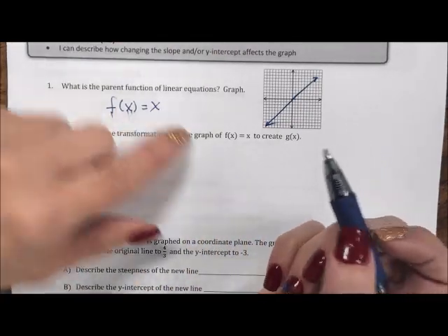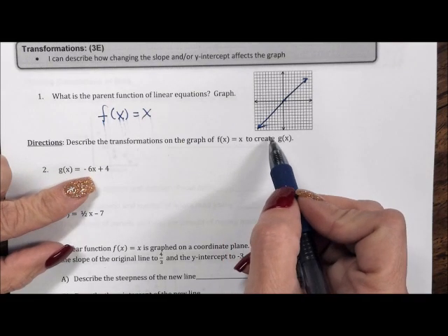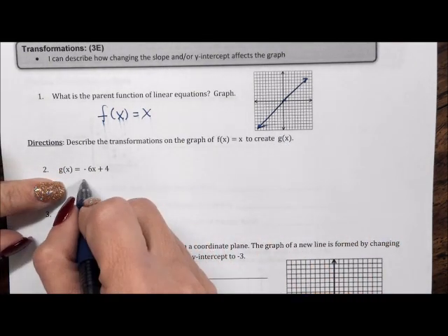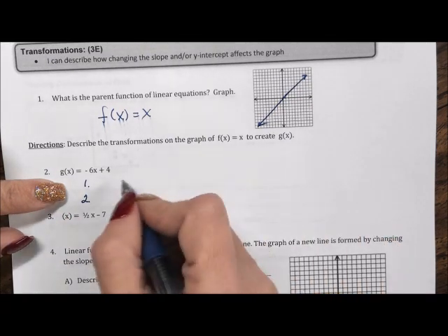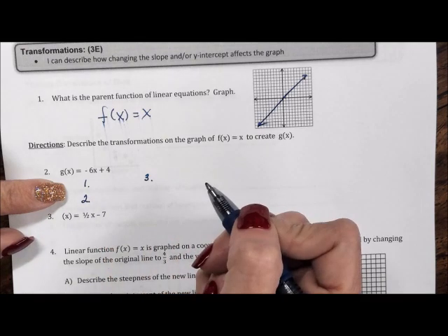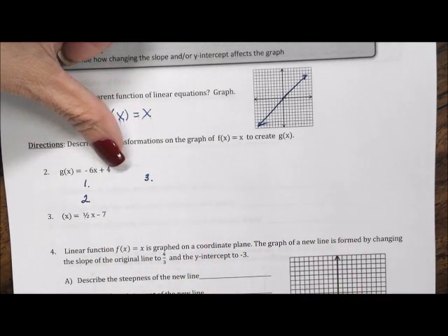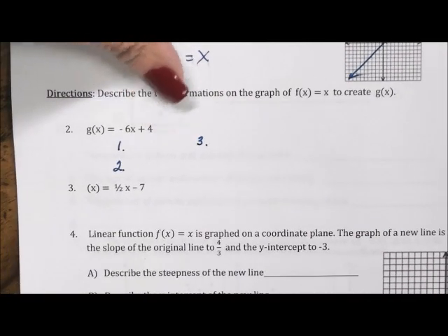Alright, so we're starting with f of x. I was eating an Oreo and it got all over here. F of x equals x, and we're going to create the baby g of x. What did we do? Alright, I'm going to tell you there are two transformations that happened here. Actually, three transformations, sorry. I'm going to start with the plus 4 on the end. The plus 4 on the end is going to be our vertical translation.